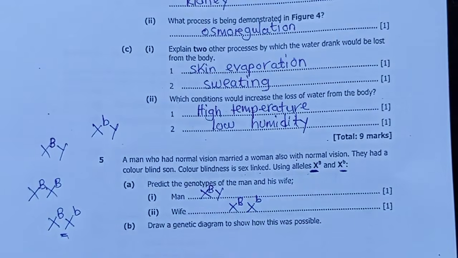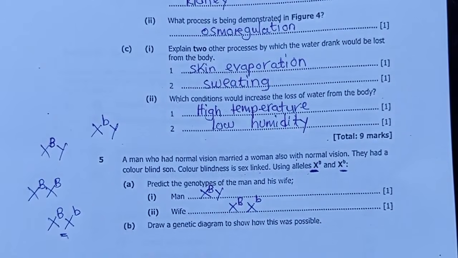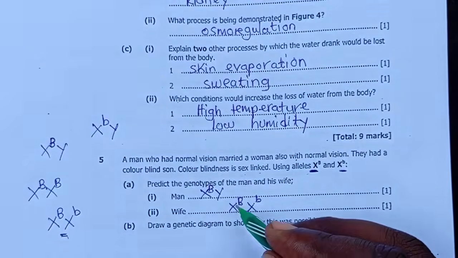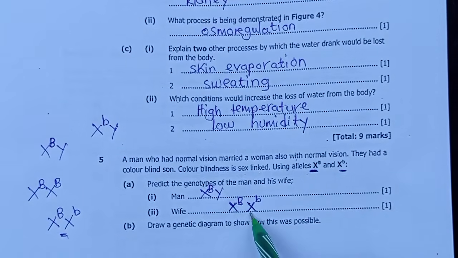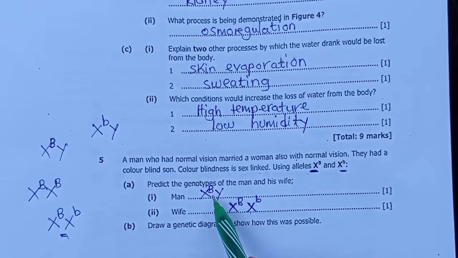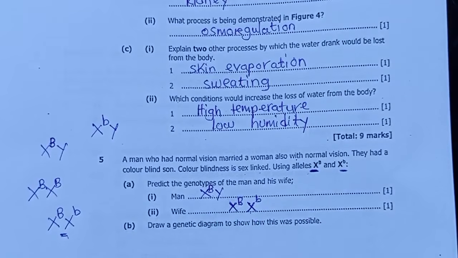This person is normal, but a carrier, and these characteristics can be seen in the offspring. If you are a man, you've either got the color blindness or you are just normal. There's nothing like being a carrier.